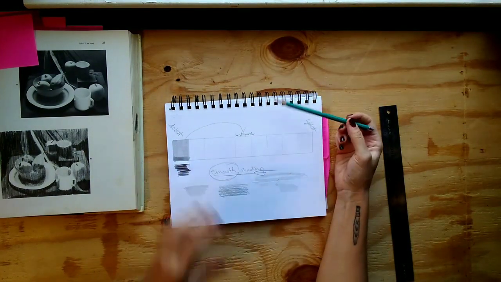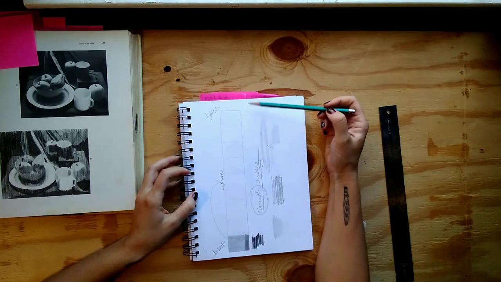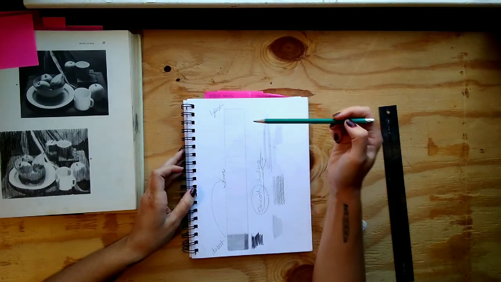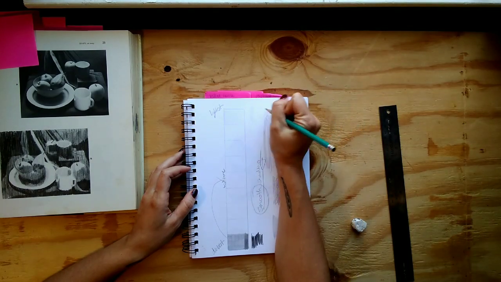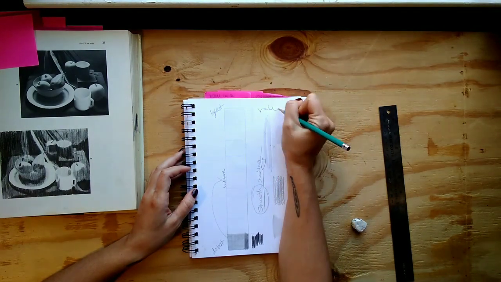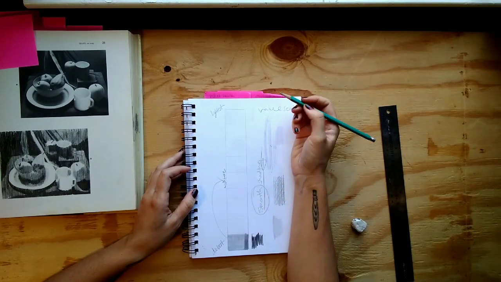I recommend to a lot of my students, while you are first practicing drawing, holding your pencil at the very end like this and turning it on its side, because it helps you have a lighter hand. Whereas whenever you're writing and you're holding it like this, you tend to have a heavier hand.